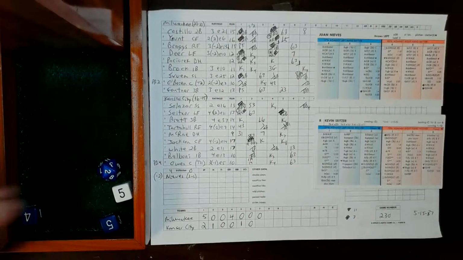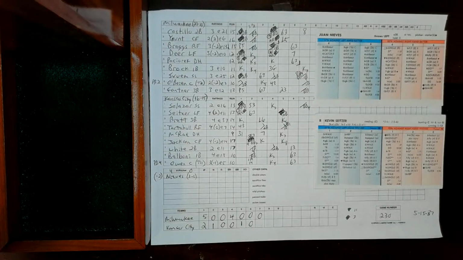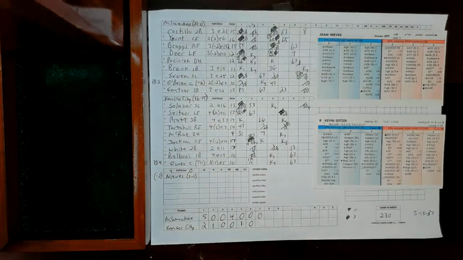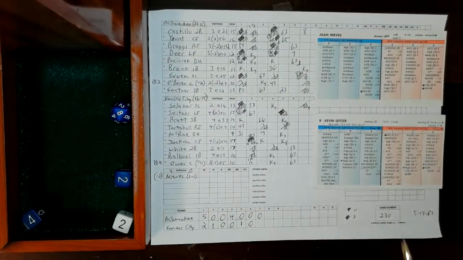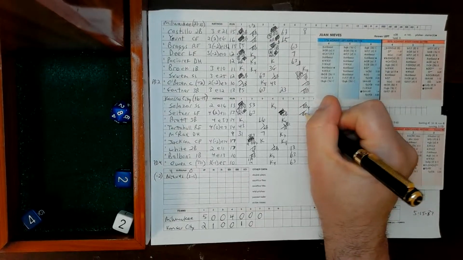Down 9-4, Salazar will not try to get a lead. He will be held. Here's Seitzer, who has homered and doubled. He's 2 for 6, and he's going to draw another walk, the 5th walk issued by Nieves.